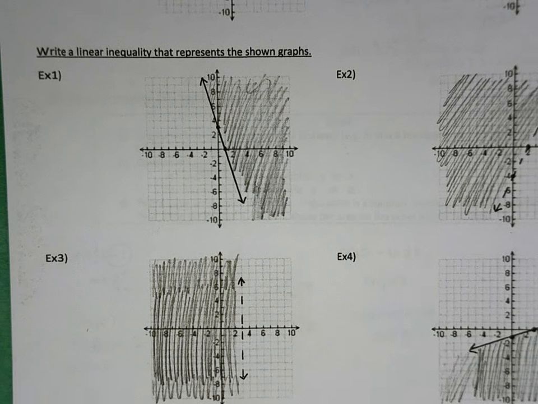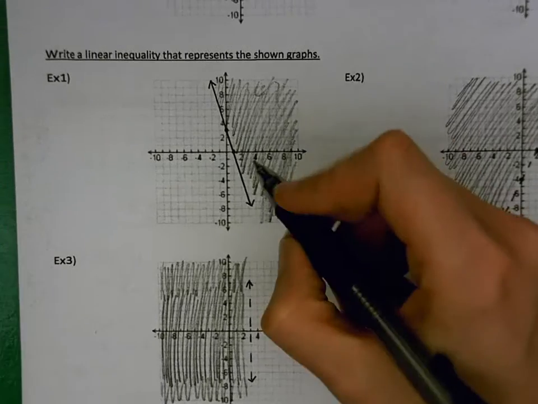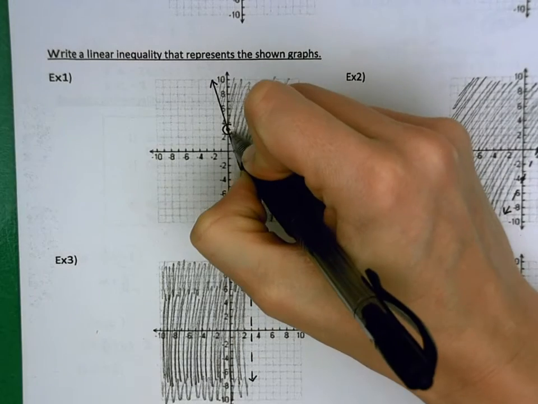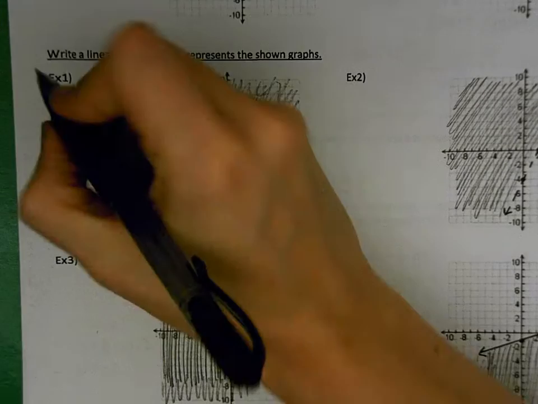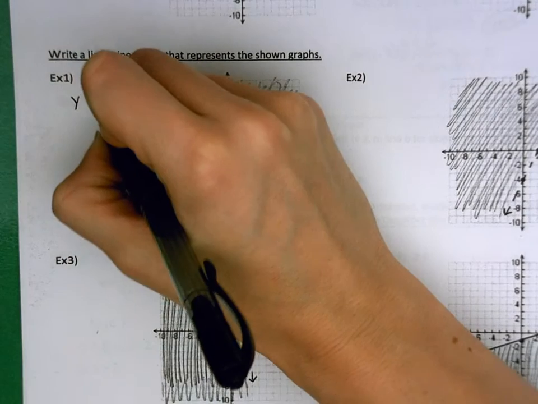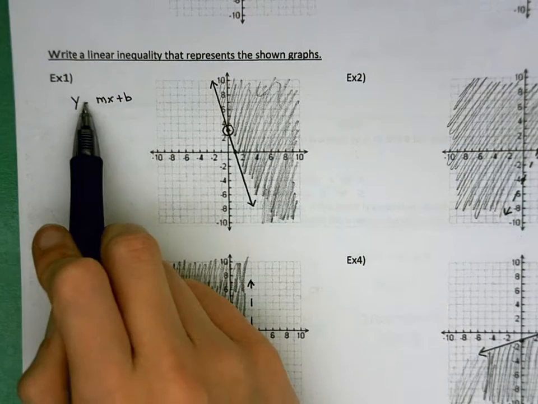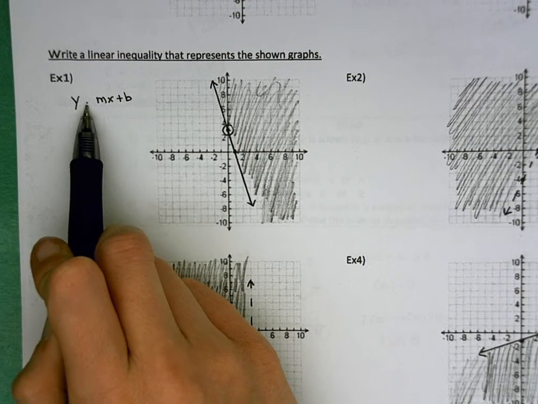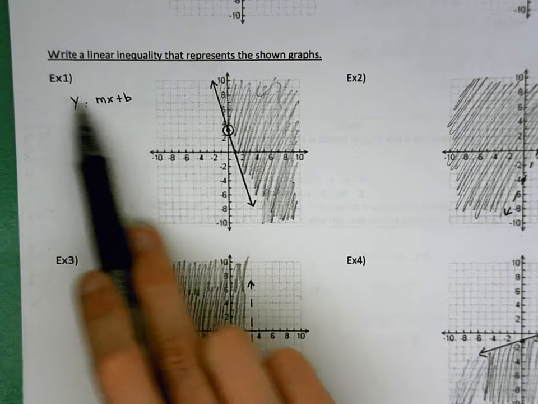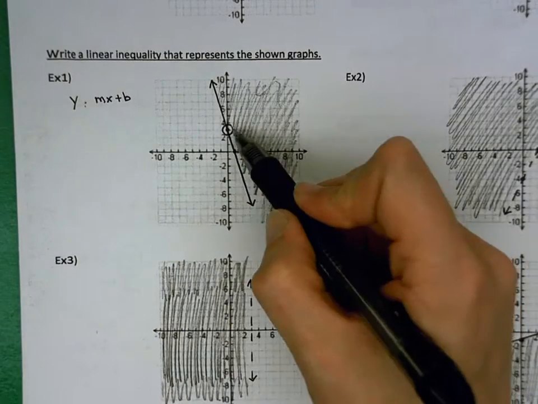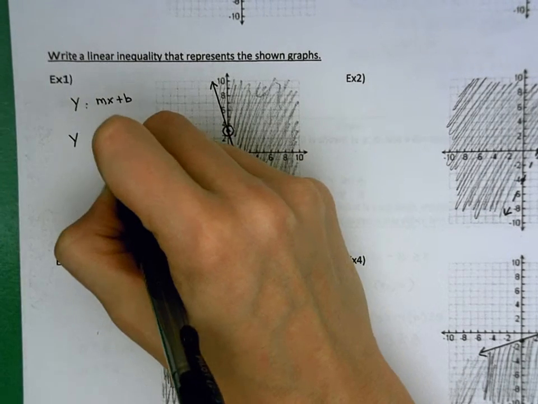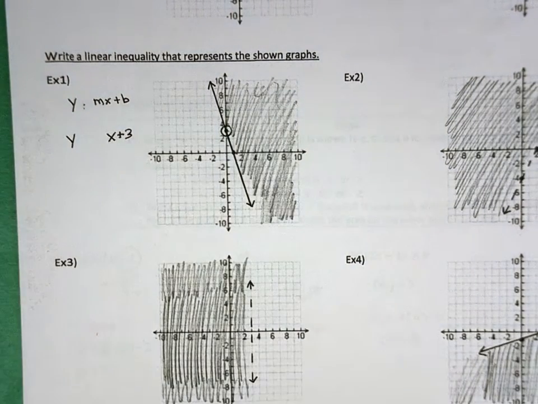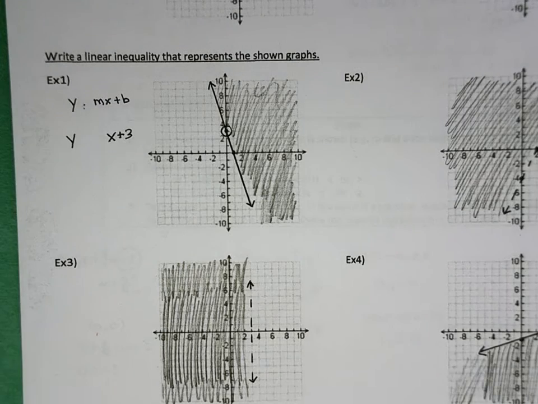Okay, so with this example number 1, my b in this case, where I touch my y-axis, is 3. And so in my y = mx + b form, which is equals if it's an equation, or some sort of inequality that we have to determine, this b is going to be 3. My m is found by connecting 2 points and finding my rise and my run.